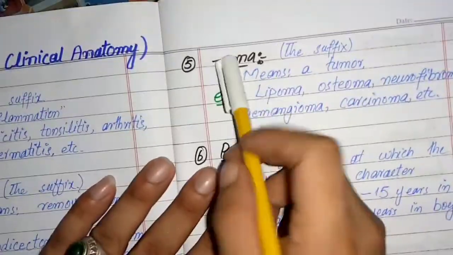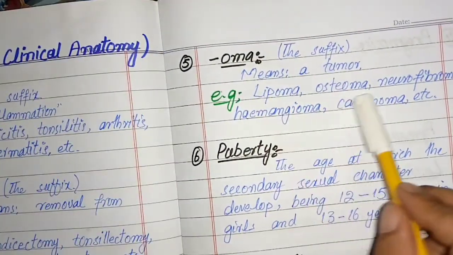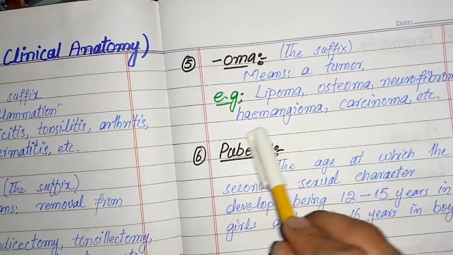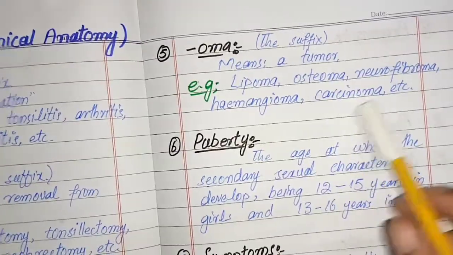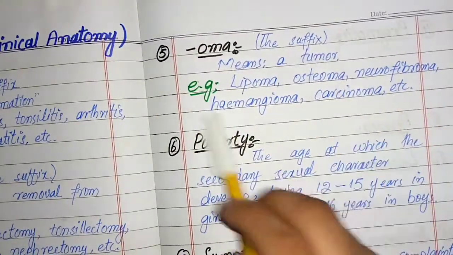Another term is oma, which is also a suffix meaning a tumor. Examples are lipoma, osteoma, neurofibroma, hemangioma and carcinoma. These are related to neoplasia, and these are actually related to cancer.